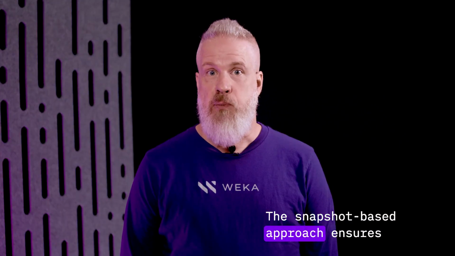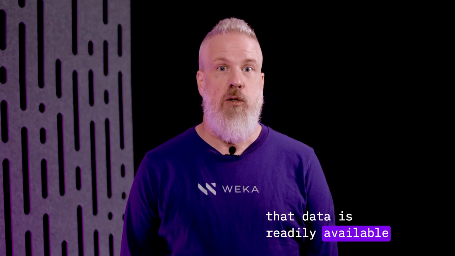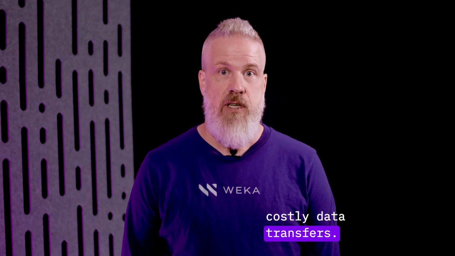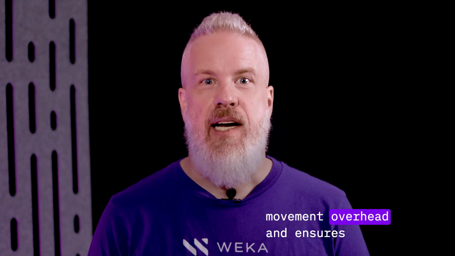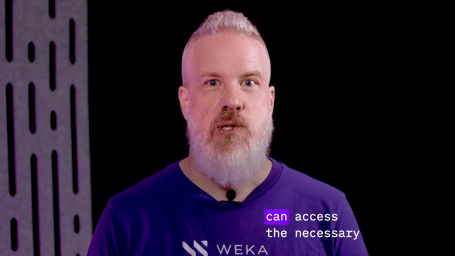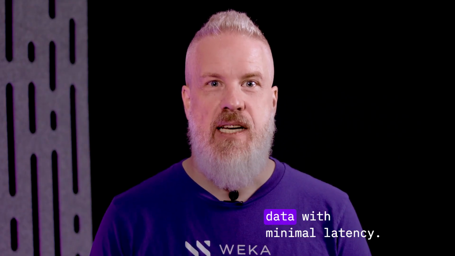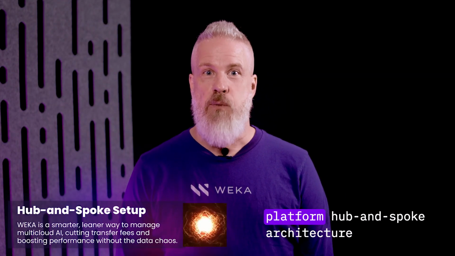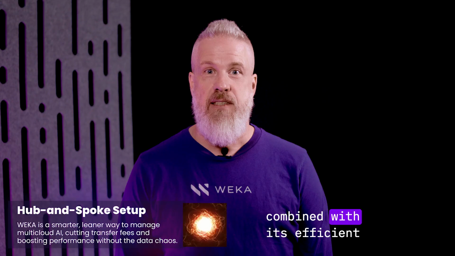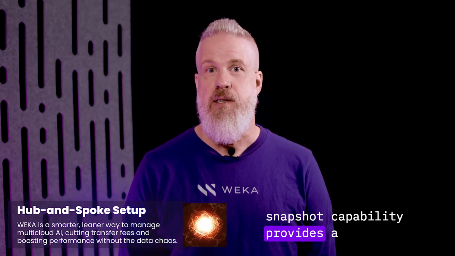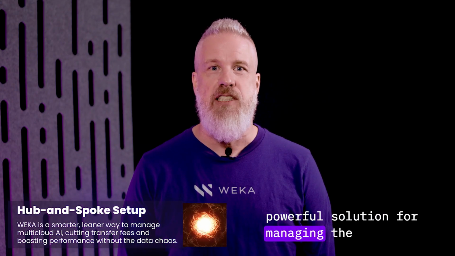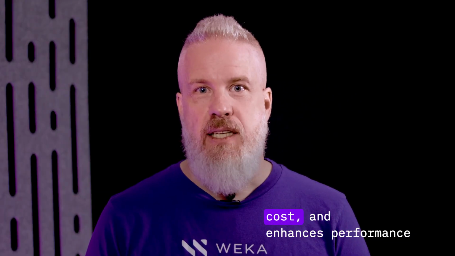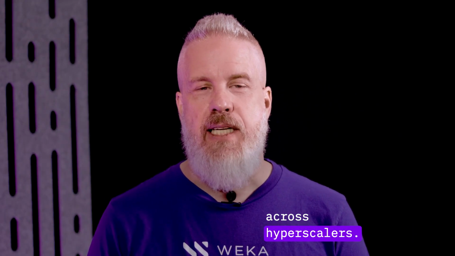The snapshot-based approach ensures that data is readily available across all clouds without the need for constant, costly data transfers. This reduces the data movement overhead and ensures that the AI workloads can access the necessary data with minimal latency. In conclusion, the WEKA storage platform hub-and-spoke architecture combined with its efficient snapshot capability provides a powerful solution for managing the complexities of multi-cloud generative AI workloads, mitigates cost, and enhances performance across hyperscalers.